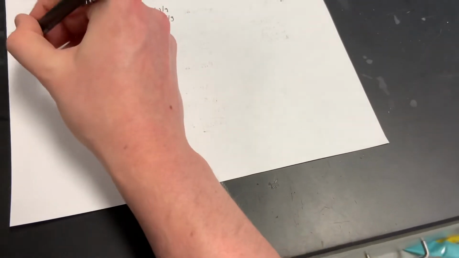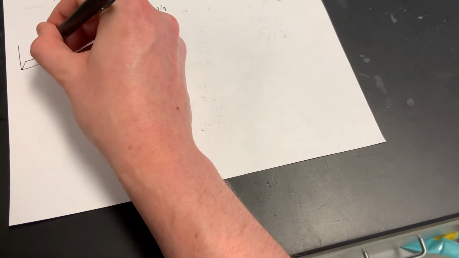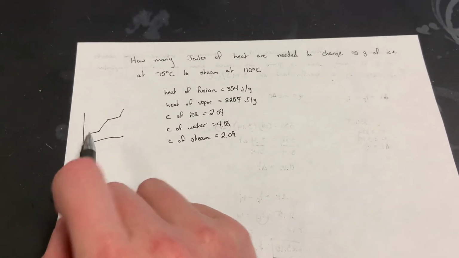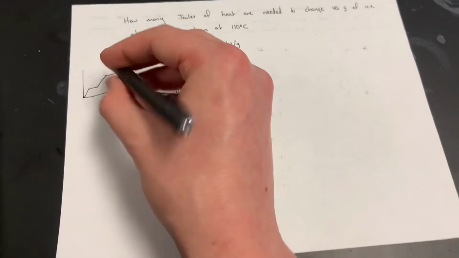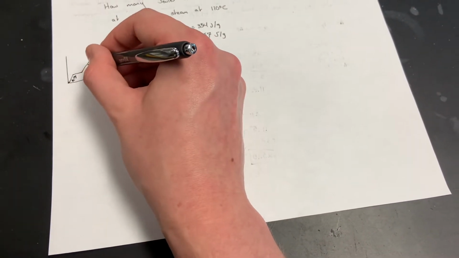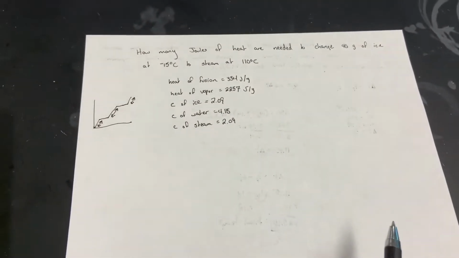So we went over heat curves yesterday, and they look something like this, right? Now, what you need to know is that you're going to use your specific heat formula for the transitions on the sloped areas.